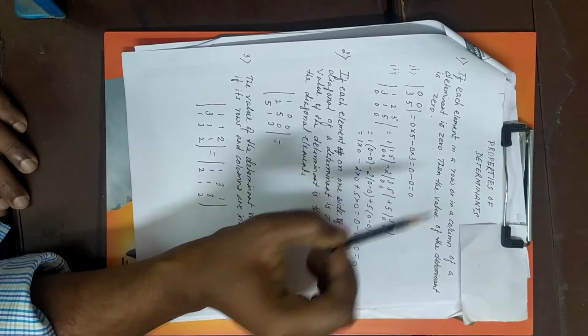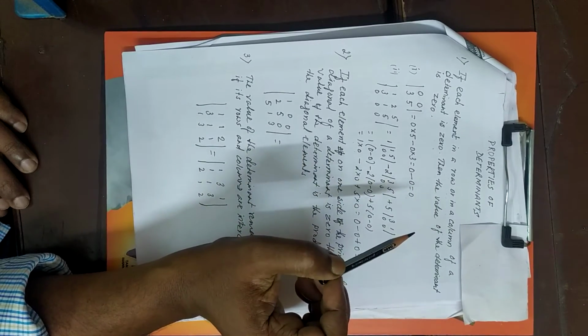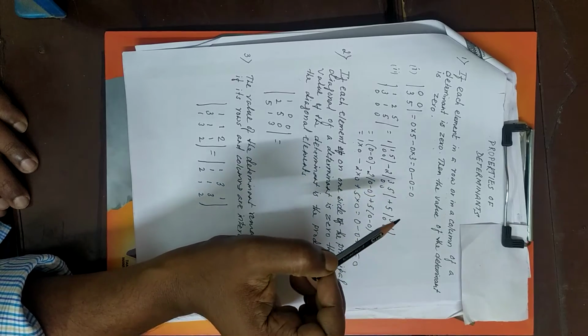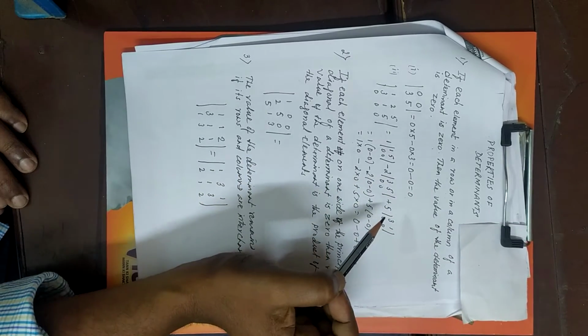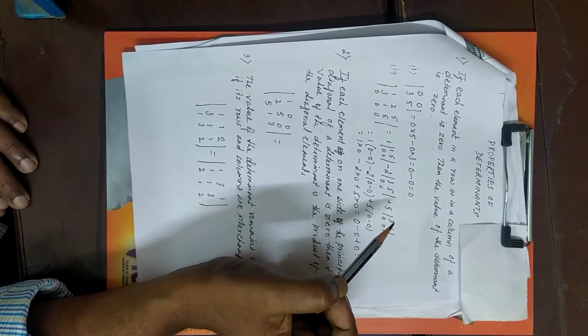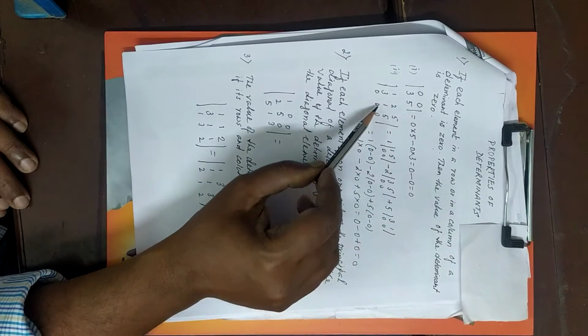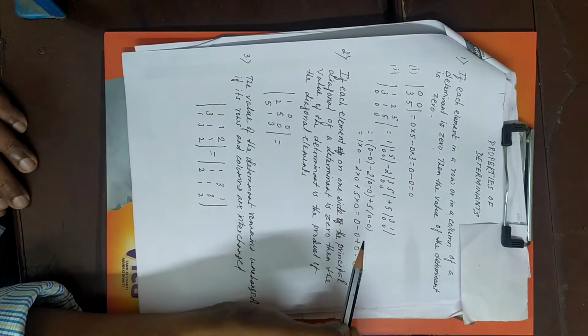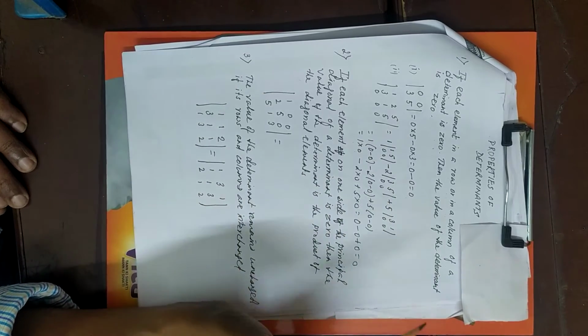This property is satisfied. That means in our practical cases also, if we get all the elements of any row or any column as 0, then we can write that the value is equal to 0 directly without expanding it. This is property number 1.